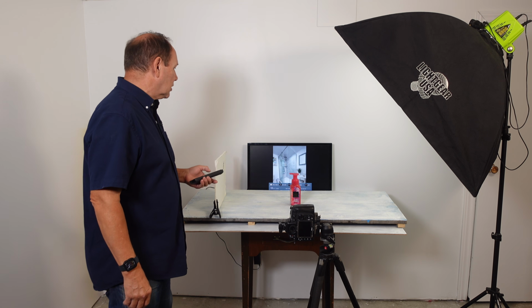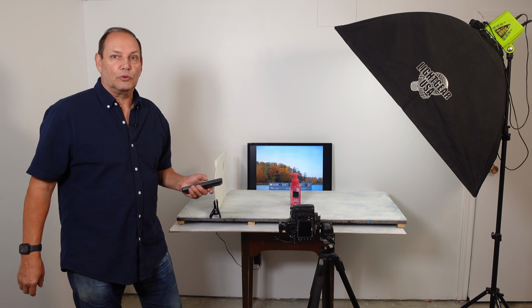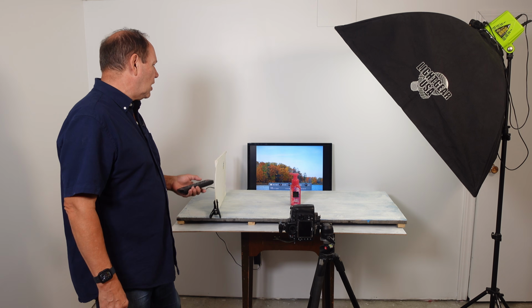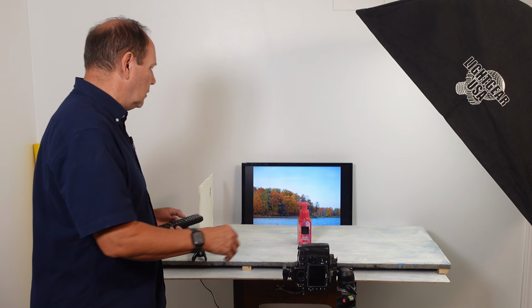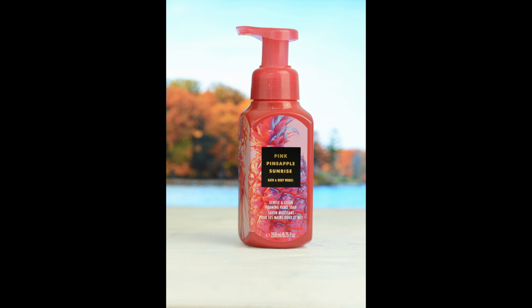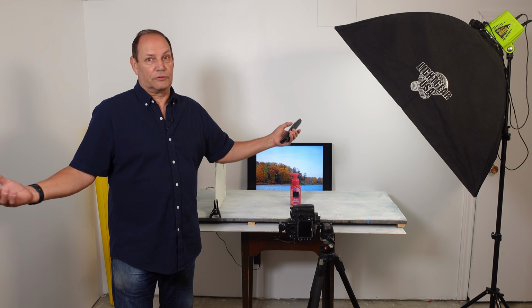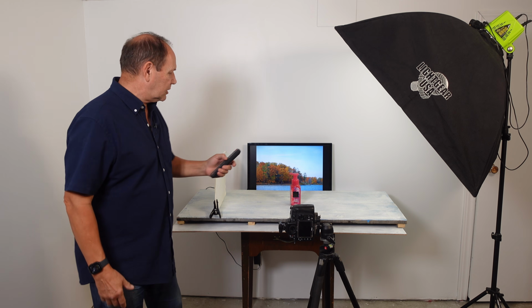Now let's try something a little different and let's go outdoors. Now, this is fall colors with a lake and a bit of a sky. I'm not sure this is going to work. There's a photo. What do you think? I don't know. Is there a right? Is there a wrong? Let's get on to the next one.